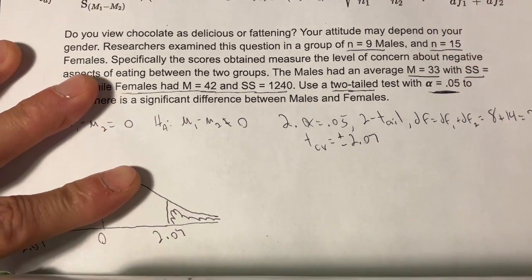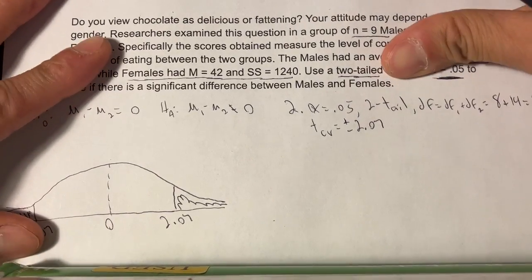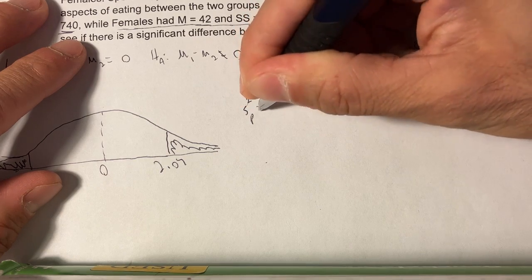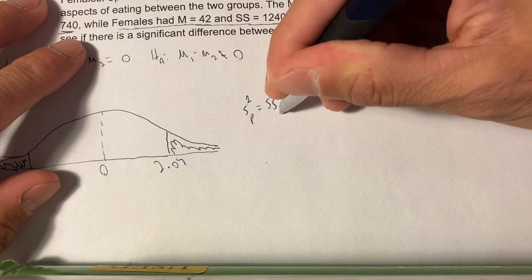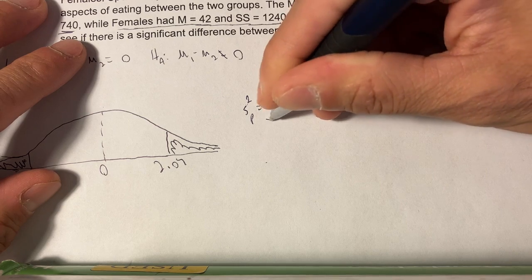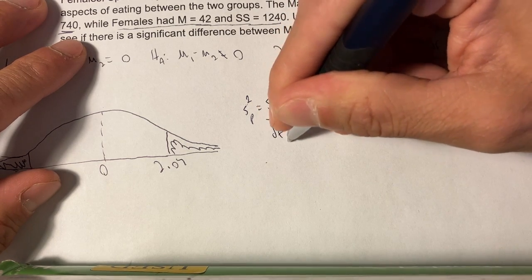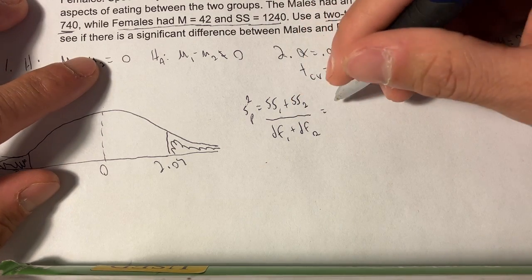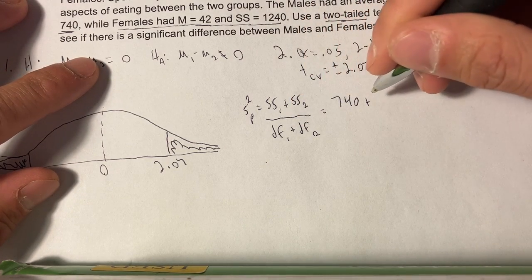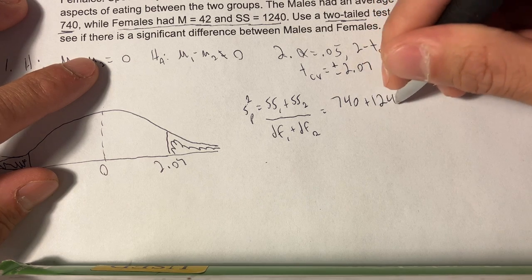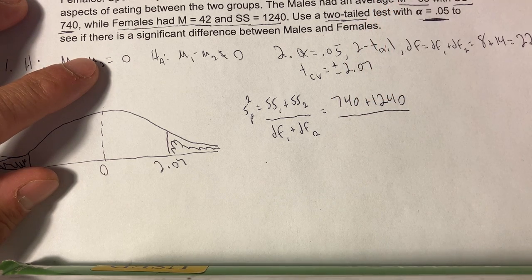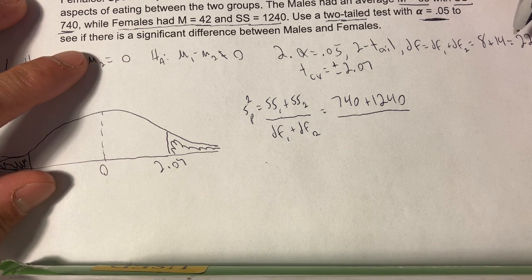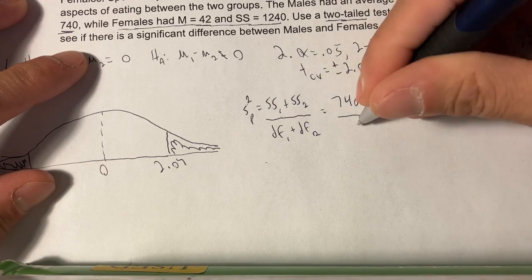Okay, so let's make a little room here. I'll do the formula here on the side. Pooled variance equals sum of squares 1 plus sum of squares 2 over degrees of freedom of the first group, degrees of freedom of the second group. So the sum of squares, we have 740 plus 1240, and we're going to set that over, we already found the degrees of freedom of the two groups, so that was 22.